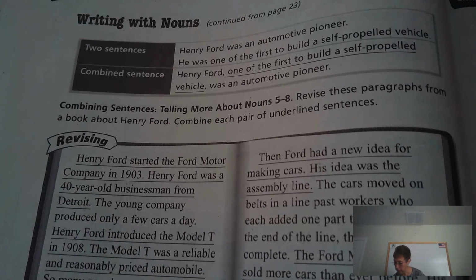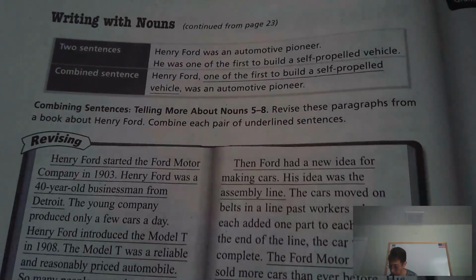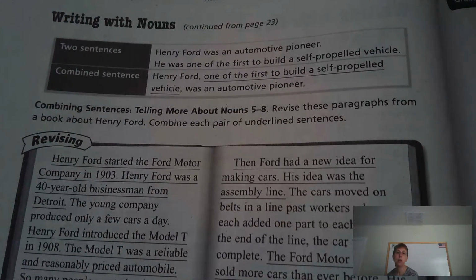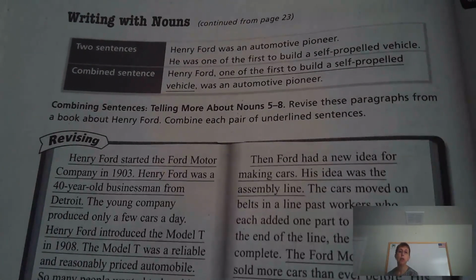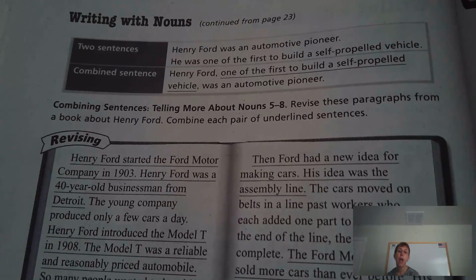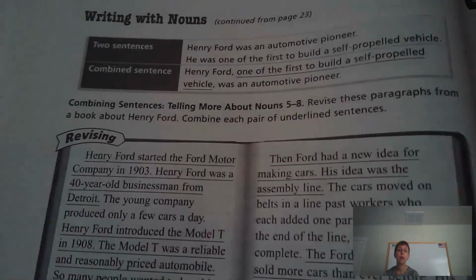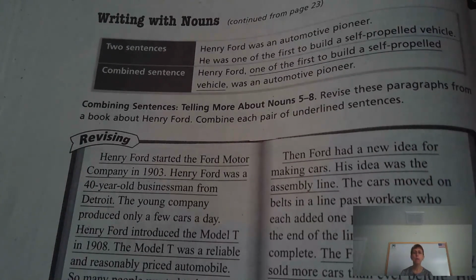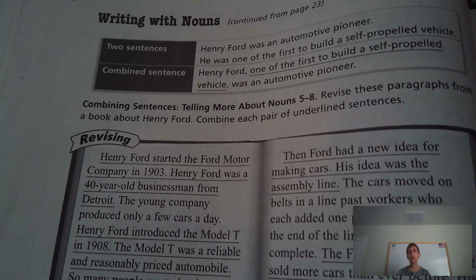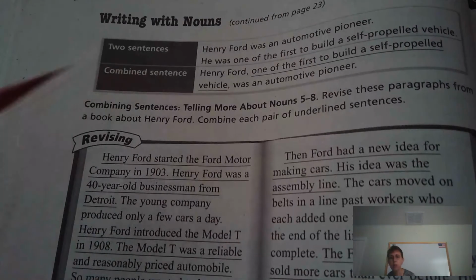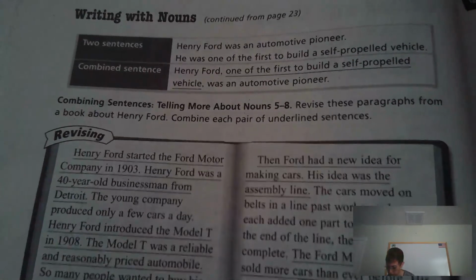And so here they said, Henry Ford, one of the first to build a self-propelled vehicle, was an automotive pioneer. You might also say Henry Ford was an automotive pioneer and one of the first to build a self-propelled vehicle. That's acceptable as well. Again, it's just the idea that we don't want short, choppy sentences. We also need to be looking to see ways that we can combine sentences that really do go together. Okay, so again, there are two different ways that you could combine the sentences here.